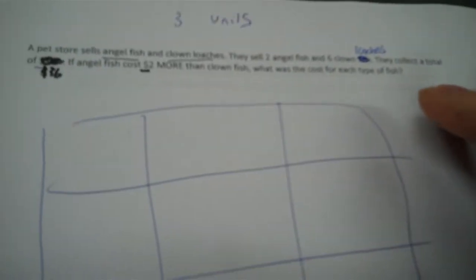Now I have 3 units underlined. You have angelfish, clown loaches, and money. So 3 units. We're not going to make a table. We're not going to make a line graph. None of that stuff. We're going to make this 9-box chart. And you're going to get pretty familiar with this in the coming assignments. This is how you're going to label the chart every time.